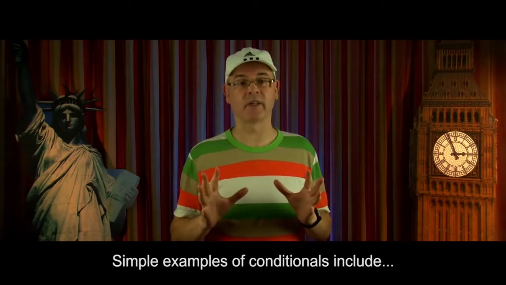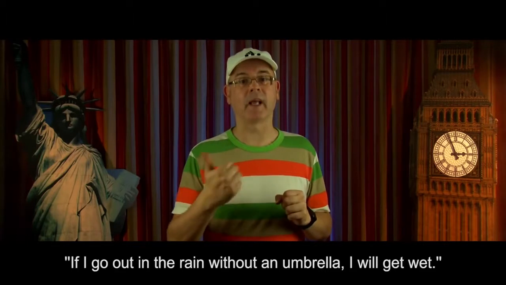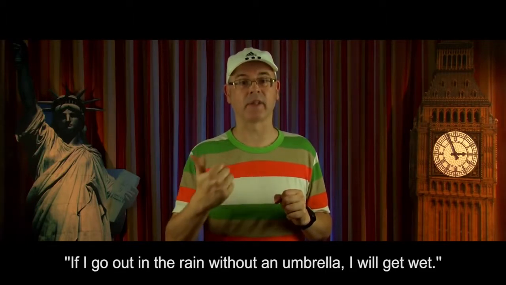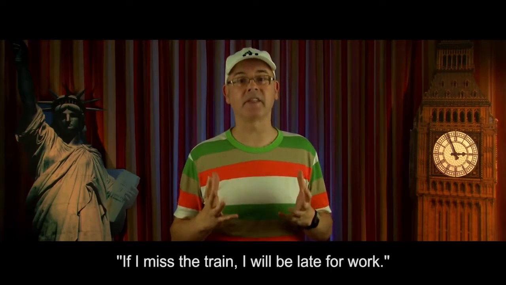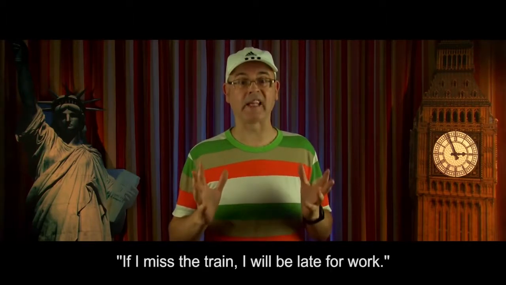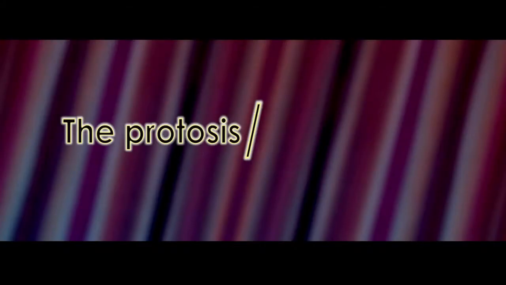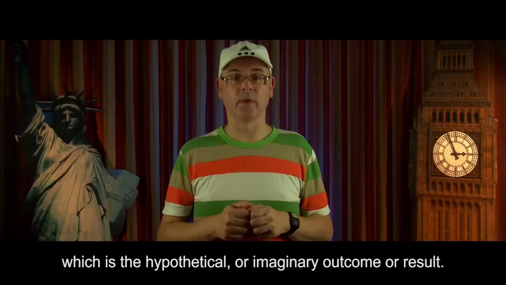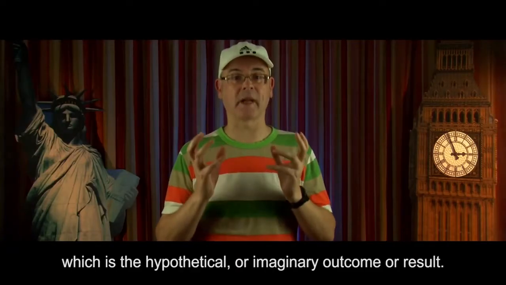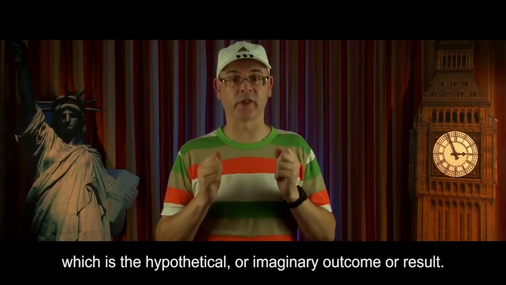Simple examples of conditionals include, if I go out in the rain without an umbrella, I will get wet. If I miss the train, I will be late for work. The conditional is made up of two parts, the protasis, which is the first part, and the apodosis, which is the hypothetical or imaginary outcome or result.